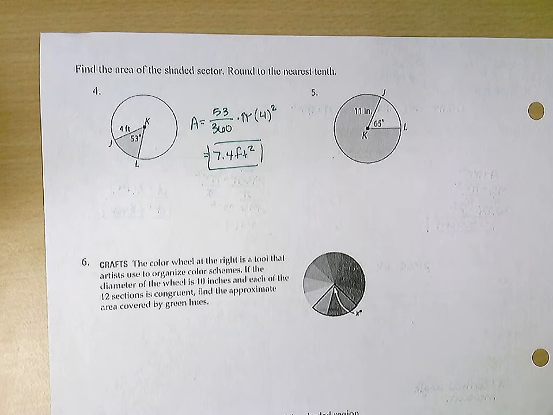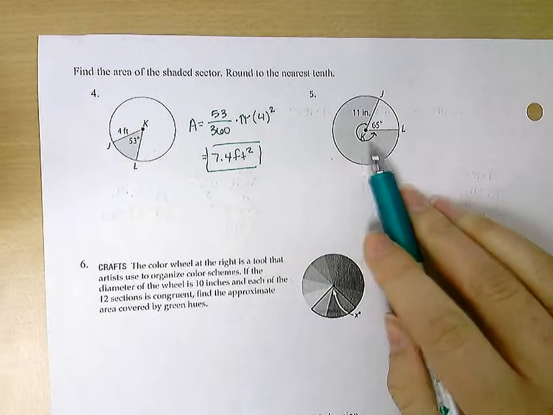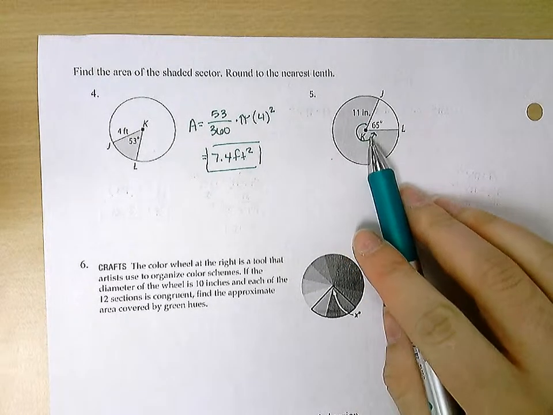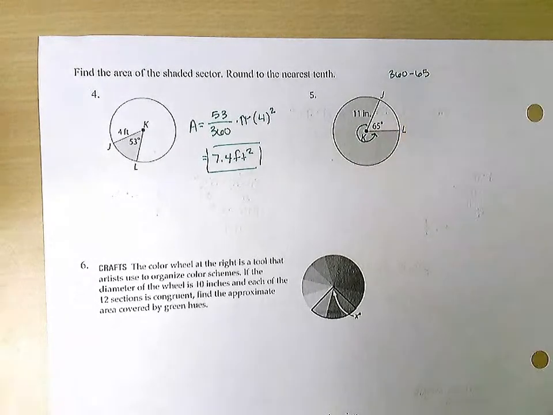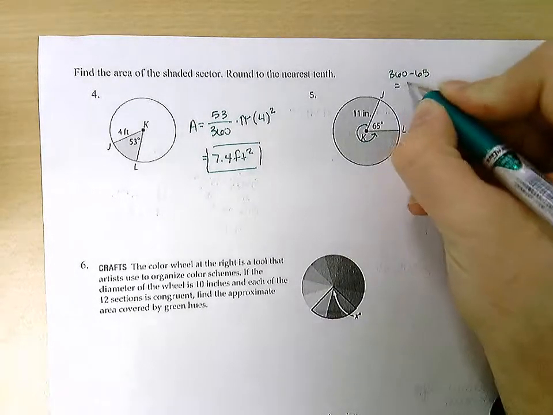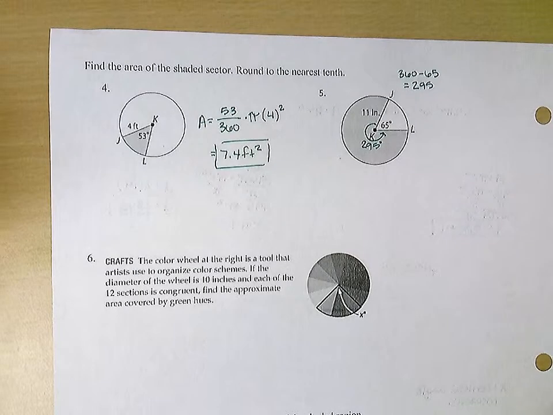Number 5. So as I walked around, most of you used 65 for the central angle measure. That's not your shaded sector. Your shaded sector is this one right here. You need this angle as your central angle measure. So to find that angle, you'd have to take 360 minus 65. Okay, that is 295 degrees. And that would be the central angle of the shaded sector. So that's the angle you need to use in your formula.